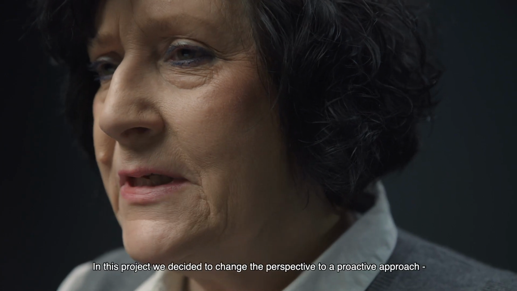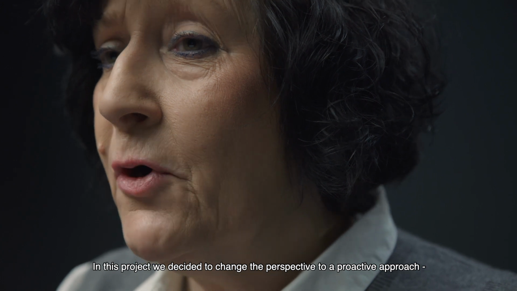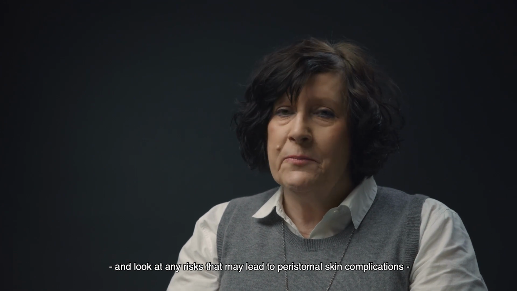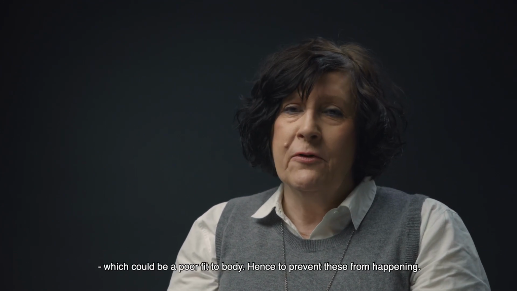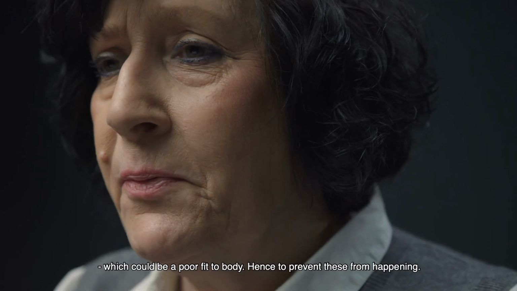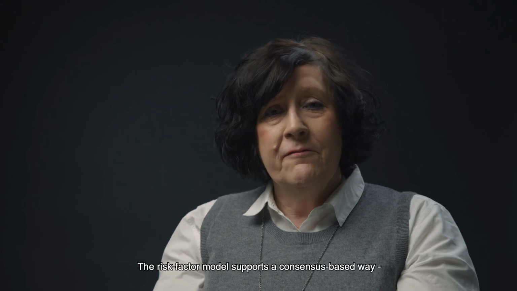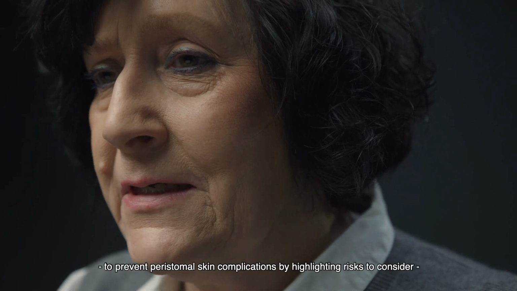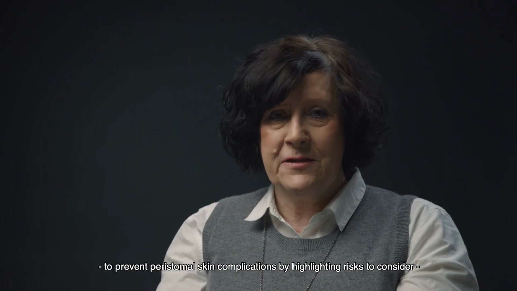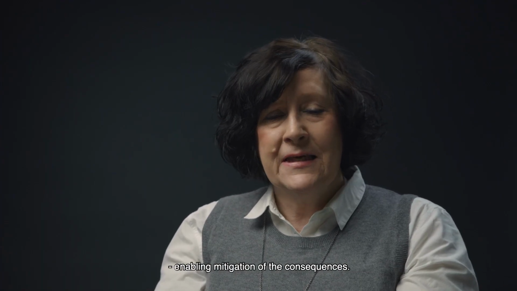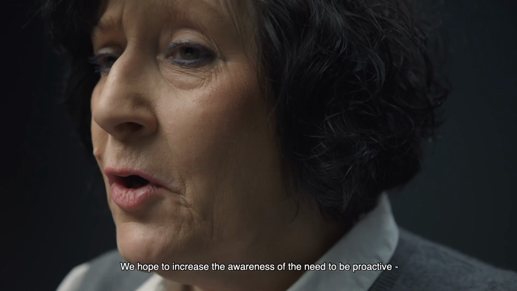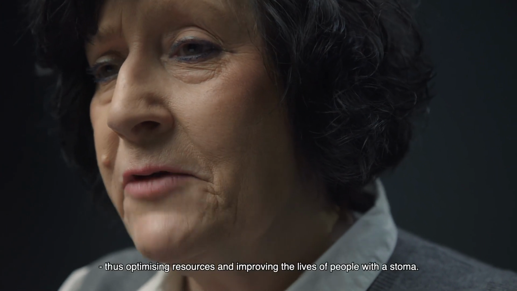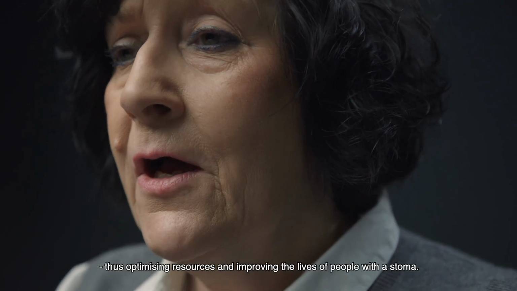In this project, we decided to change the perspective to a proactive approach and look at any risks that may lead to peristomal skin complications, which could be a poor fit to body, and hence be able to prevent these from happening. The risk factor model supports a consensus-based way to prevent peristomal skin complications by highlighting optional risks to consider, enabling mitigation of the consequences. We hope to increase the awareness of the need to be proactive, thus optimizing resources and improving the lives of people with a stoma.